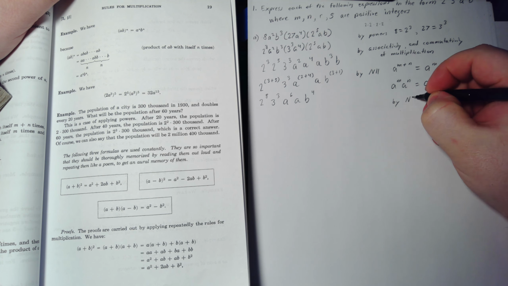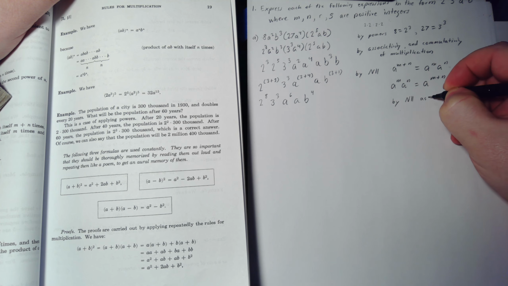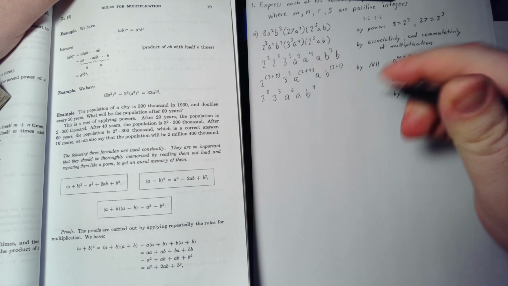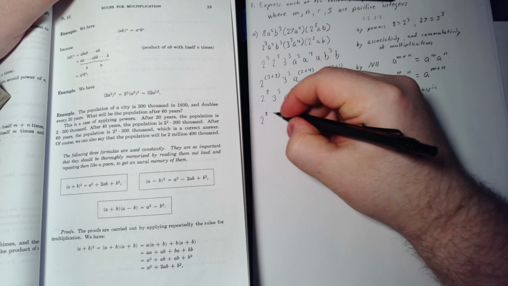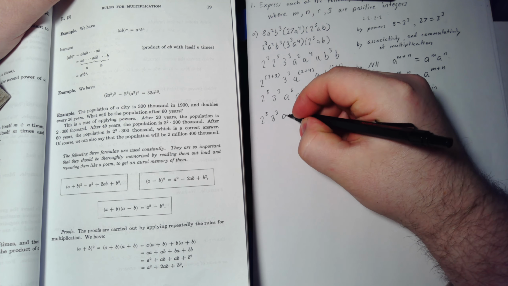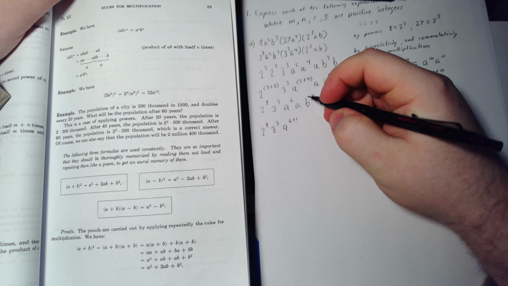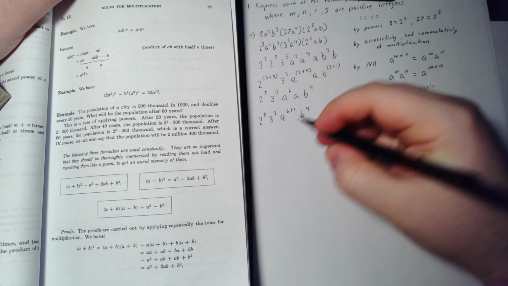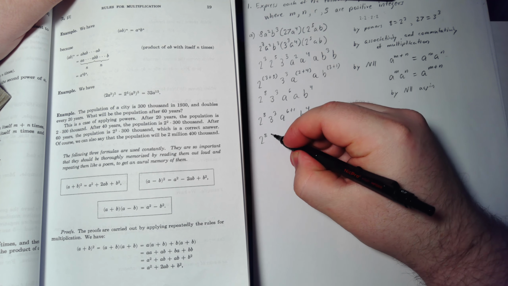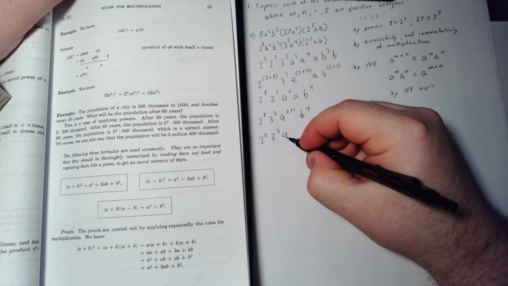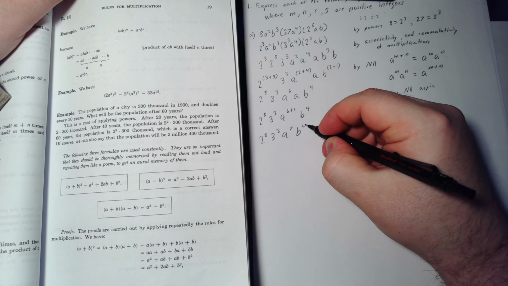And then by N11 again, we have 2 to the 8, 3 to the 3rd, a to the 6 plus 1, b to the 4th: 2 to the 8, 3 to the 3, a to the 7th, b to the 4th.